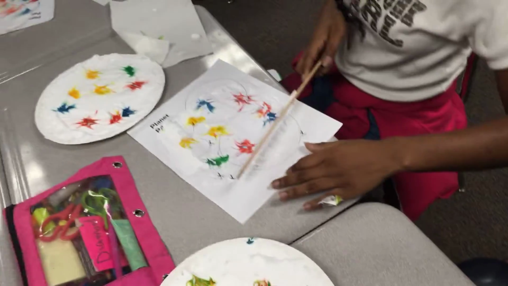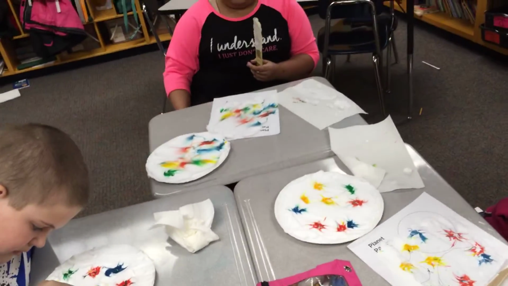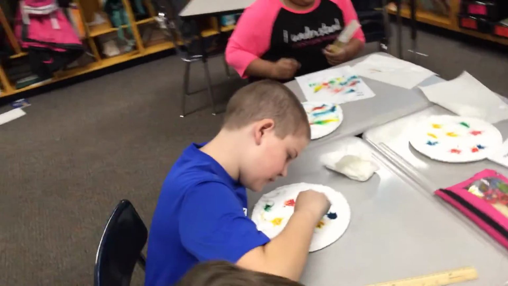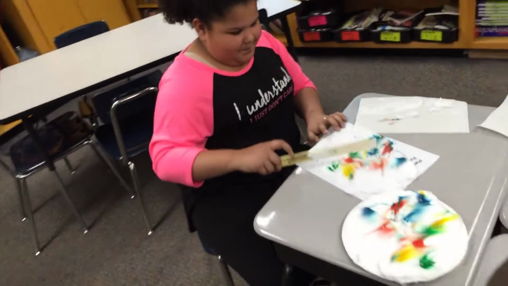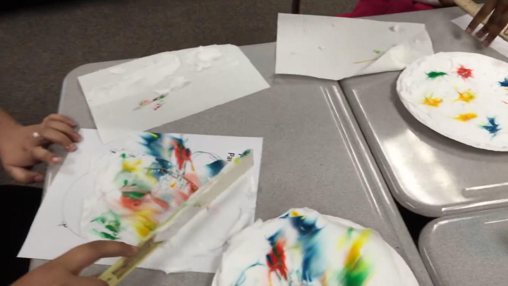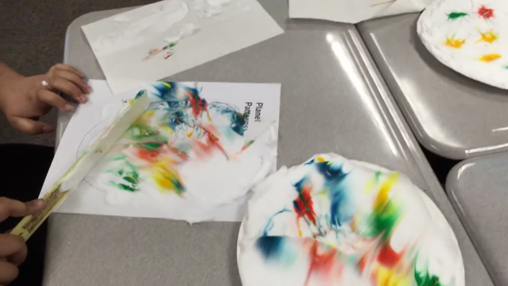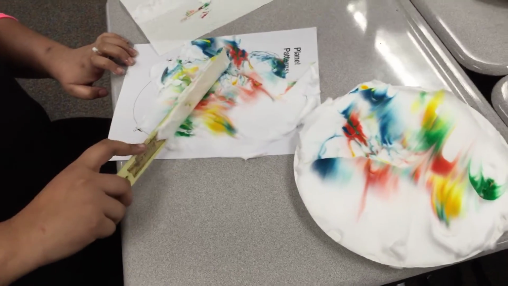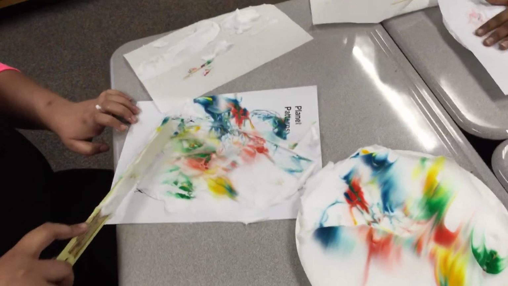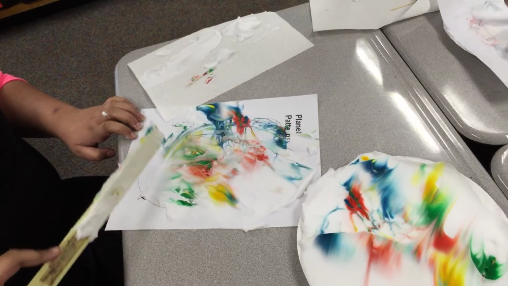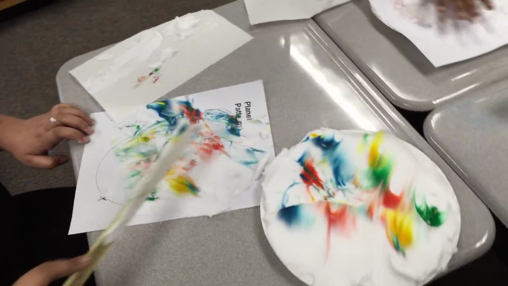Nice job on that. Oh, I love yours. Turned out really fantastic. Here she goes, the big smear. Oh, amazing gas giant. Scrape it all the way off. And then do it again the other way if you want.